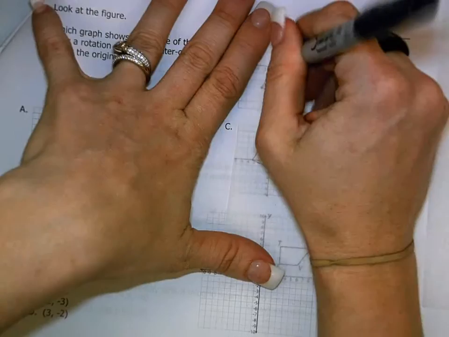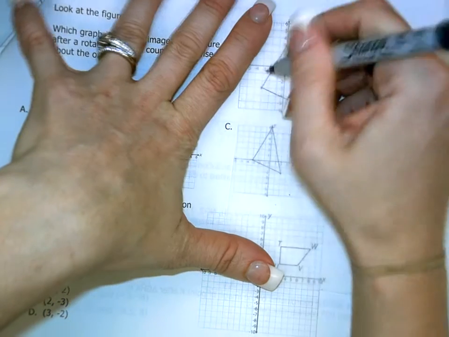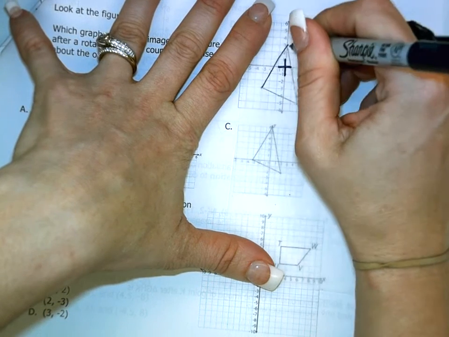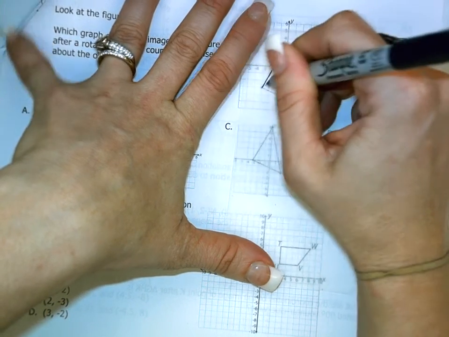Listen, guys. That's cool. Yes. We have more patty paper. If you need it, I do have a little bit extra. I have one. I just got one.